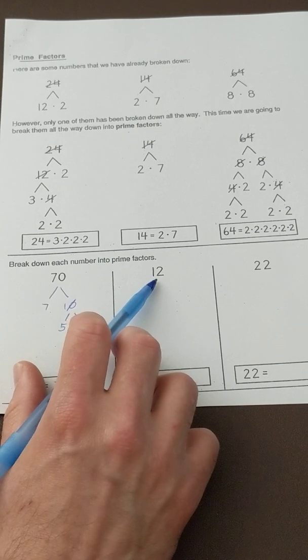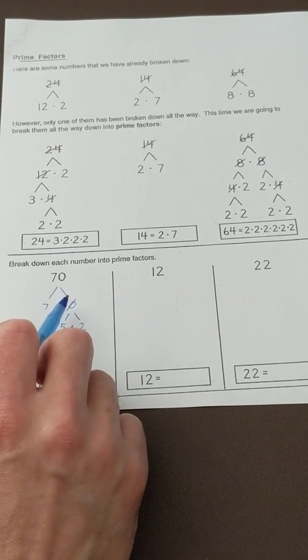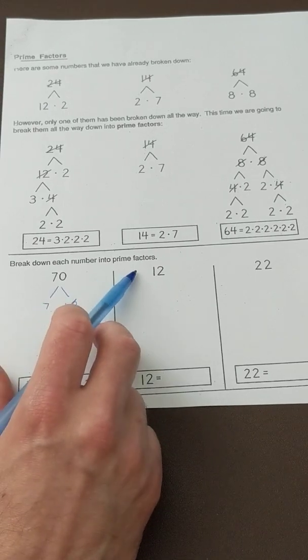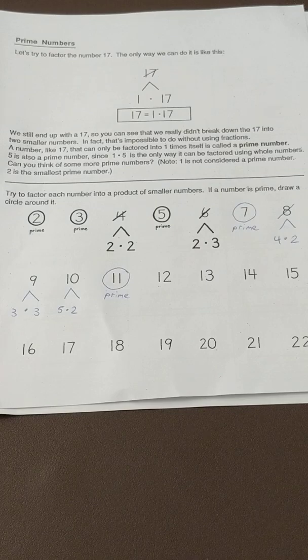Why don't you go ahead and try 12 and 22 on your own. Remember, break it down until you see nothing but prime factors. And if you're not sure, check the prime numbers chart. That is located on page 4. Good luck.